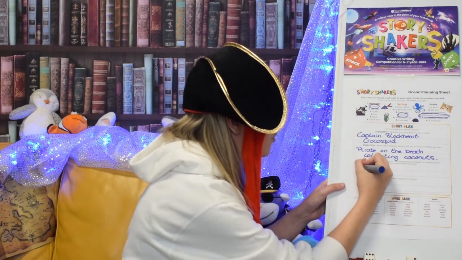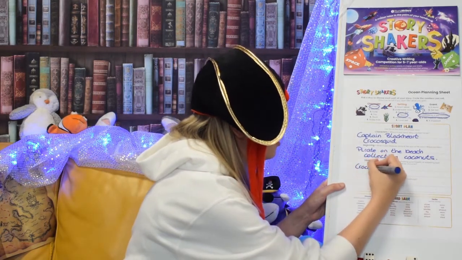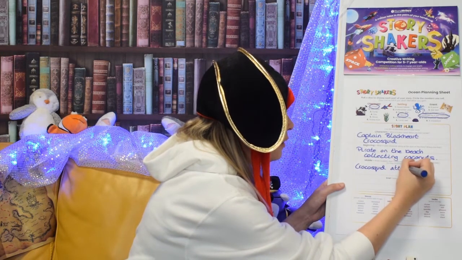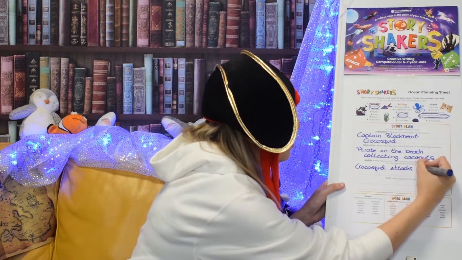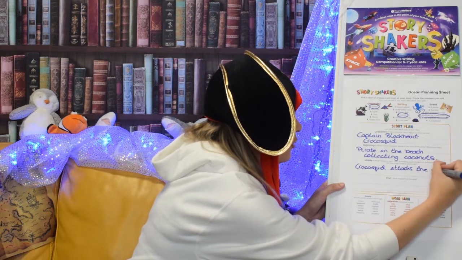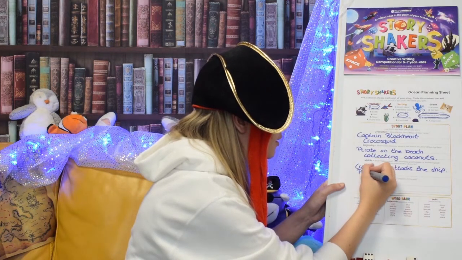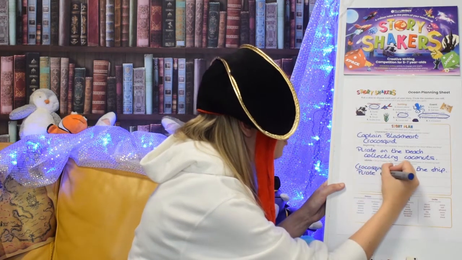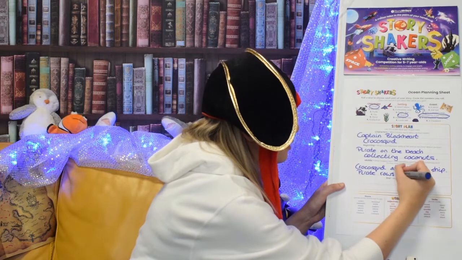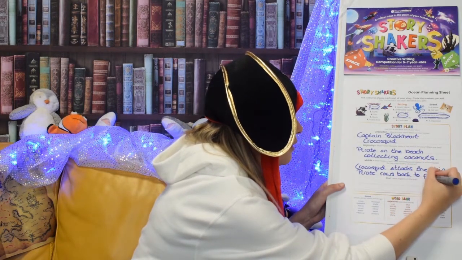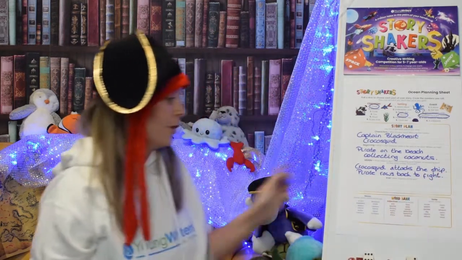So, the croco squid attacks the ship, and then the pirate rows back to fight him. Okay, this sounds like a pretty exciting story so far.